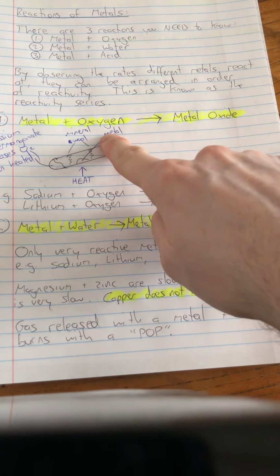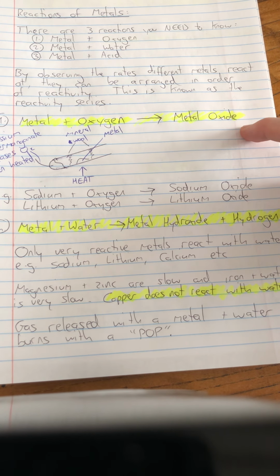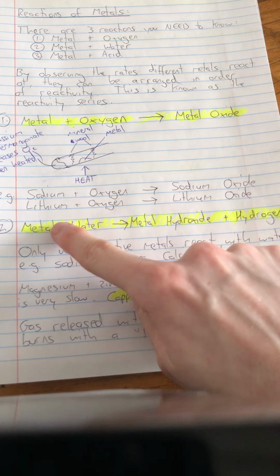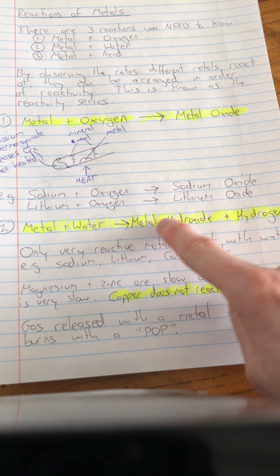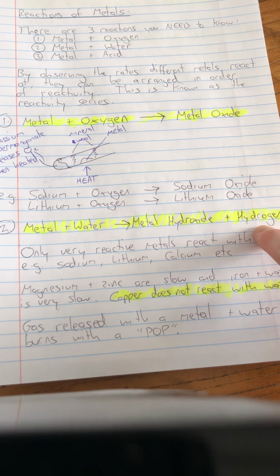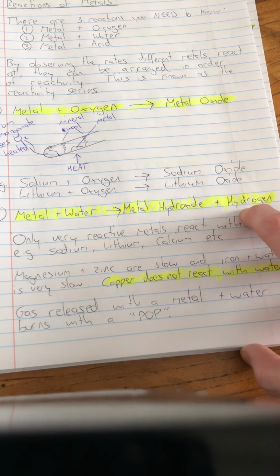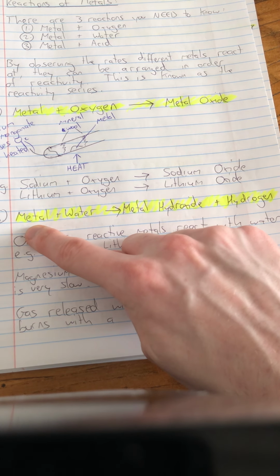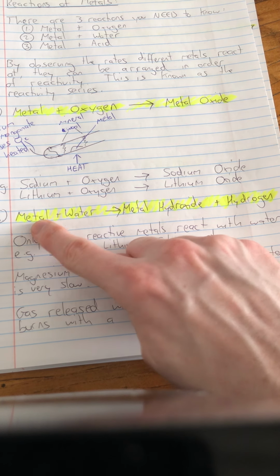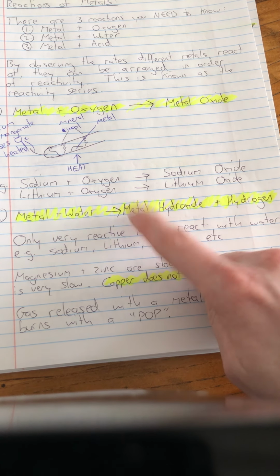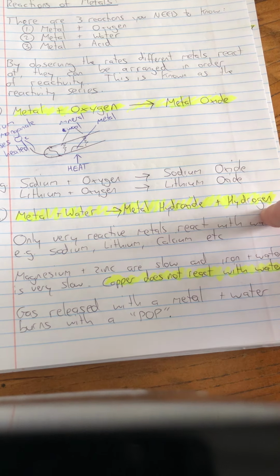Metal plus oxygen gives us a metal oxide. A metal plus water gives us a metal hydroxide plus hydrogen. So let's say we used calcium. Calcium plus water would give us calcium hydroxide plus hydrogen.